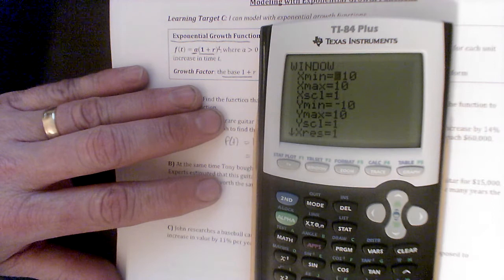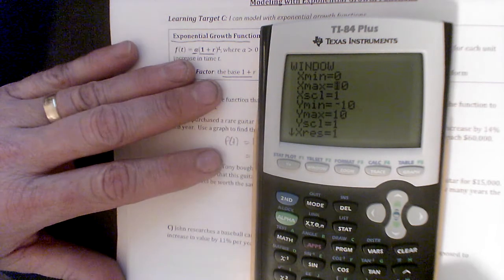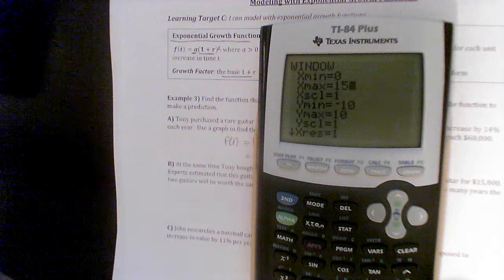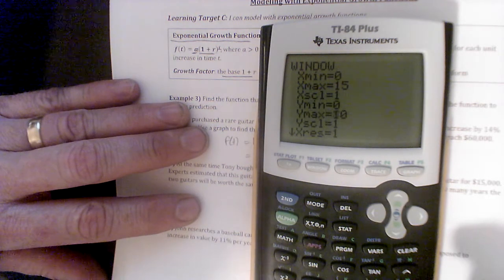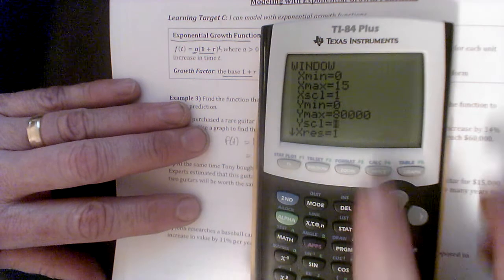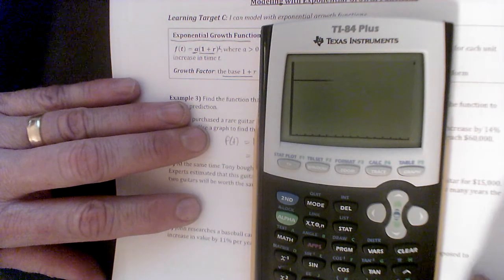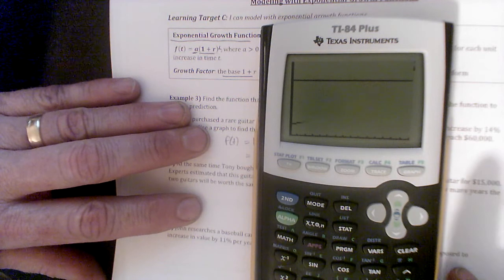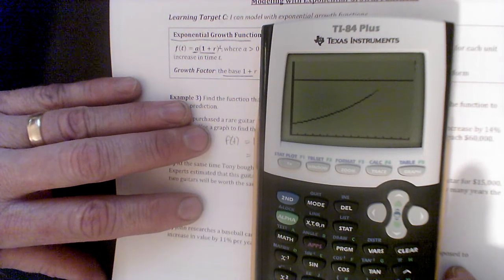I don't know how many years, so let's give us a few years. We're not going backwards in time, so x is going to be time. We'll go to 15. I don't think it'll take anywhere near that long. Y minimum is 0. Let's go up to 80,000. That way we'll be able to see that 60,000 line. So we're making sure our range of outputs and inputs fit, and we graph. Here comes our 60,000 line. And we can see it starting to slope up, and it touches right there.